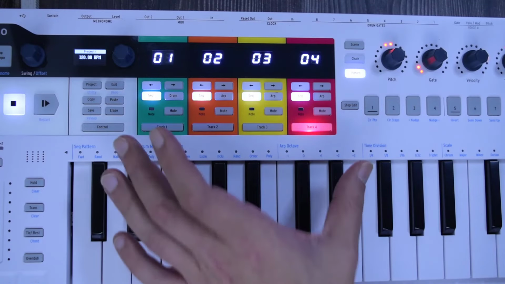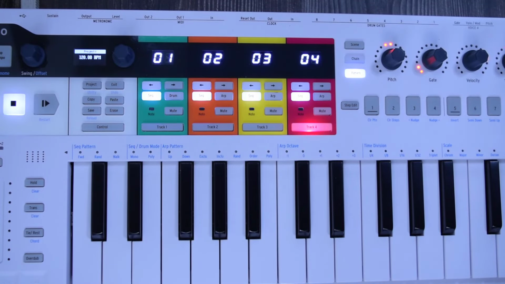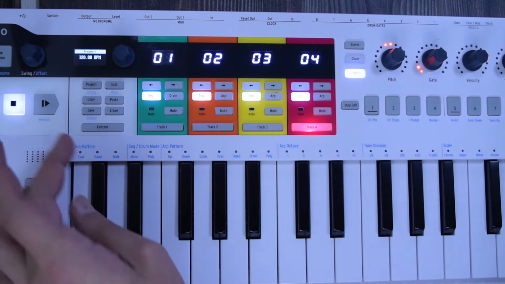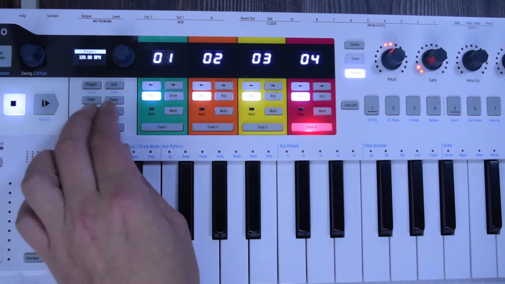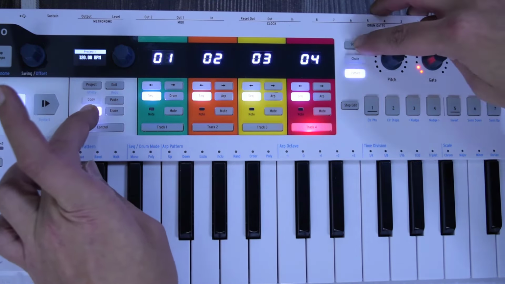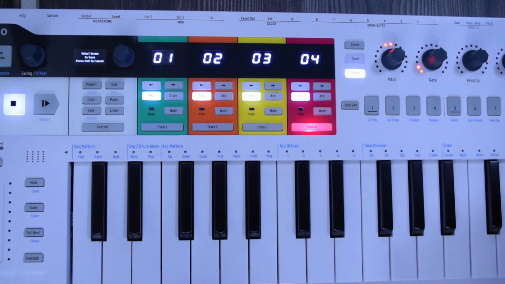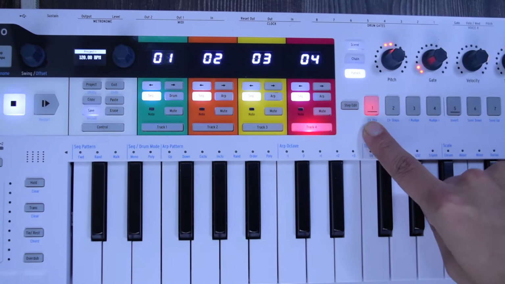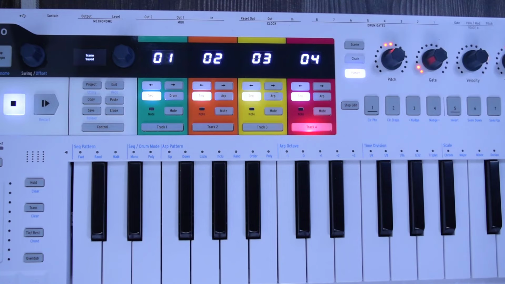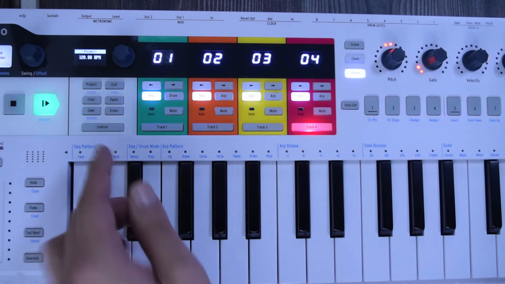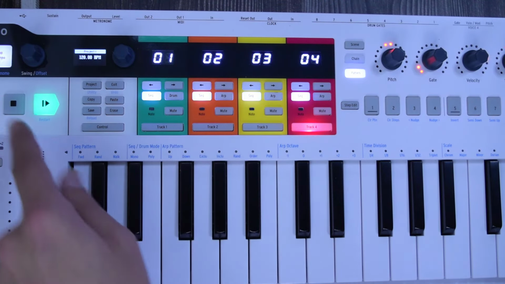Now, for this combination to be stored in memory, we need to save the scene. How can we do it? Well, we need to go to save, and then when we are saving, we need to press the scene, and it's going to ask you, where do you want to save it? So we want to save it on the scene number 1. So now, if I go to do some playback, it's just going to be playing the 1, the 2, the 3, and the 4. Pretty simple.